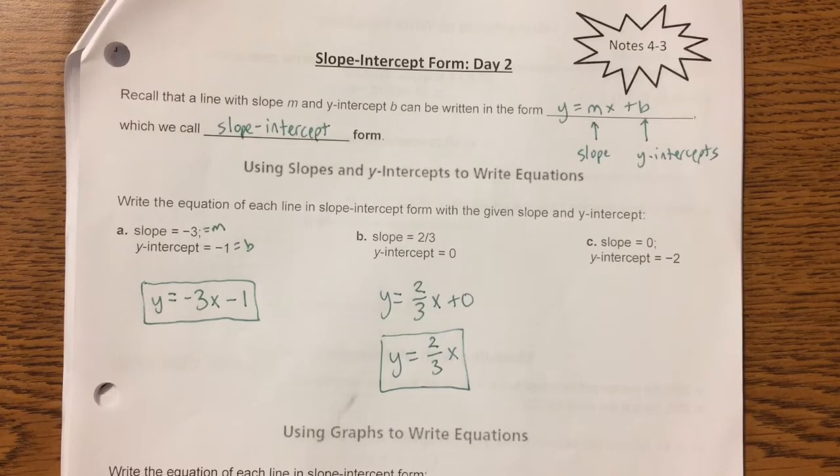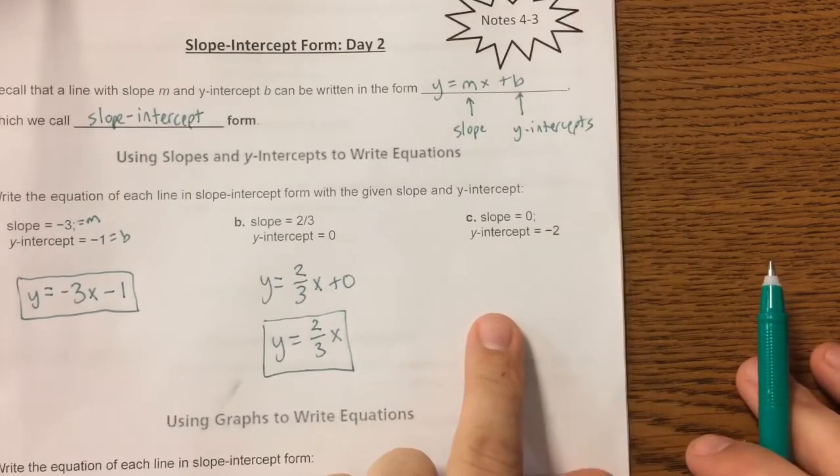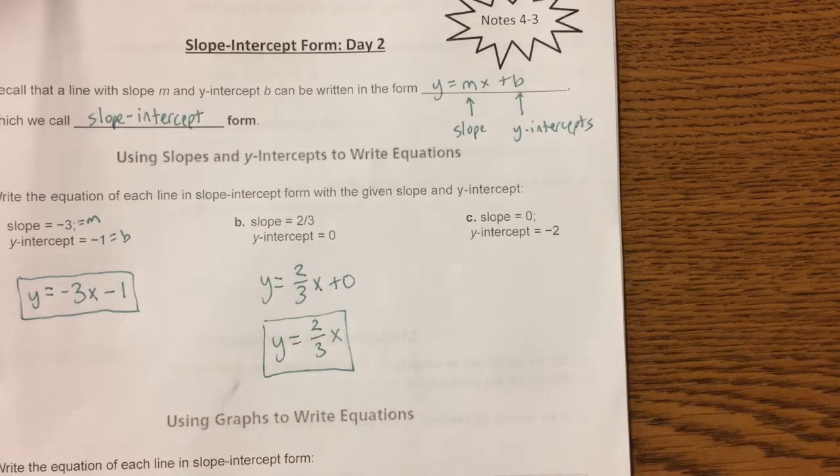Well, this will be a little different if the slope is 0, right? Do y'all recall what a line with a slope of 0 looks like? So a horizontal line, right? So yeah, it just goes from left to right. So the way that equation typically will look is it's just y equals some number, so like y equals 5 or something like that.